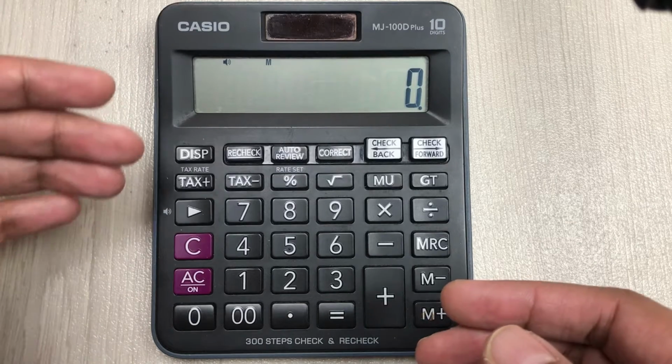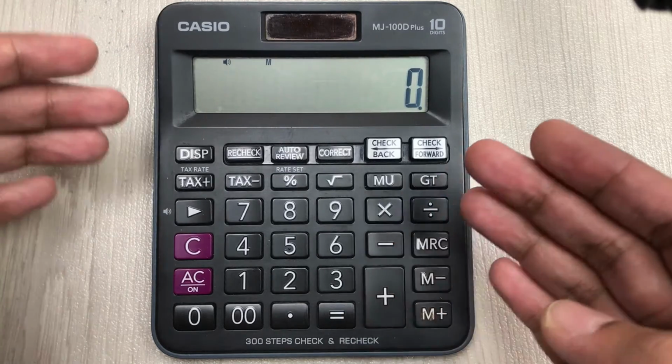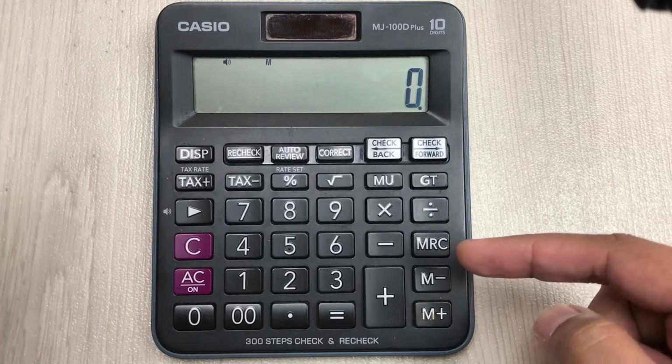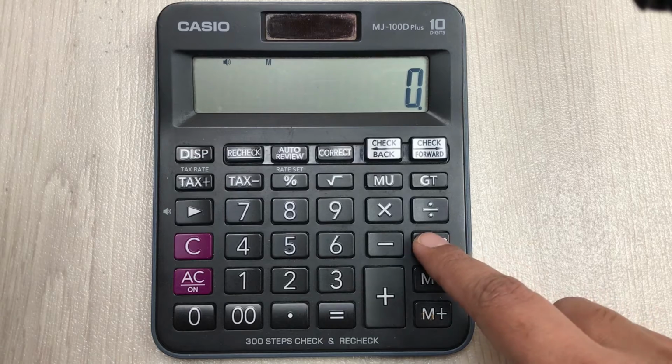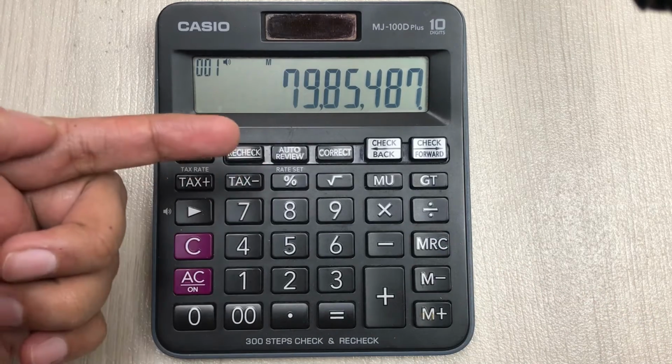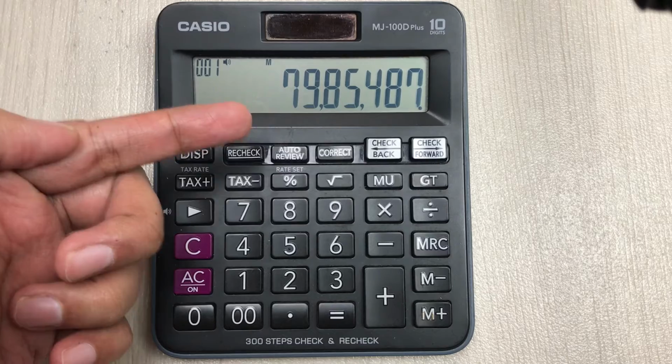If you want to take out this number, if you want to see that number, just press this MRC button. So now I will press the MRC button and here is the number that you saved.